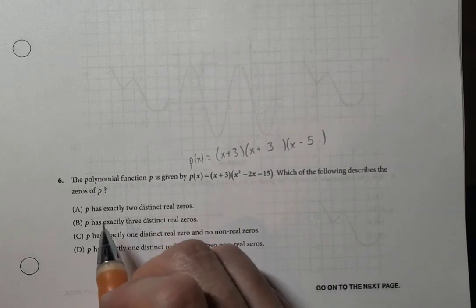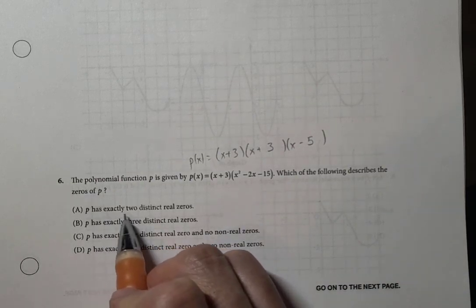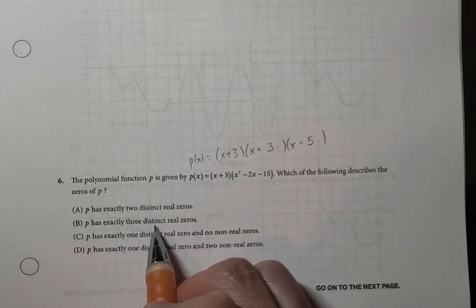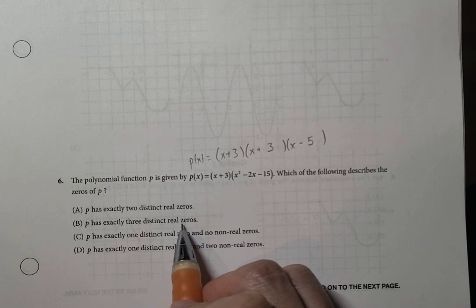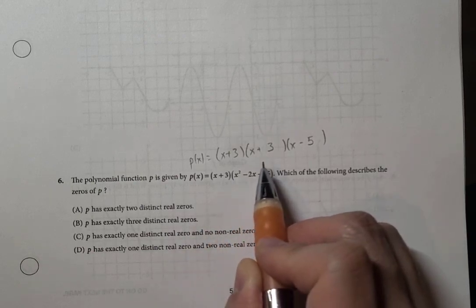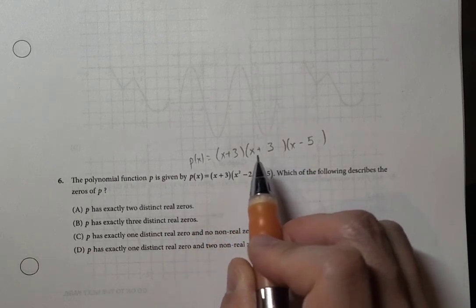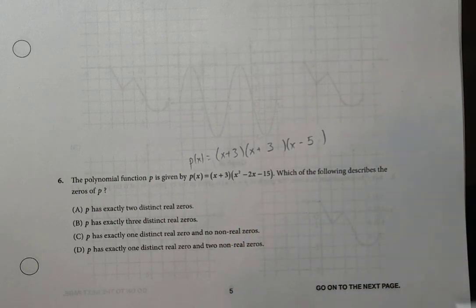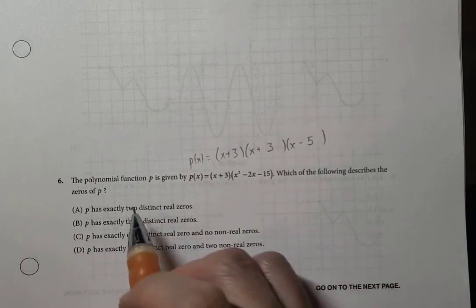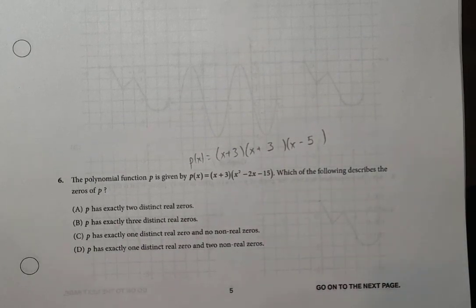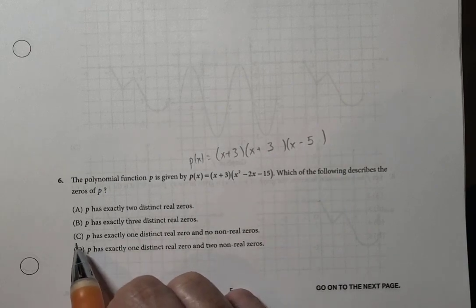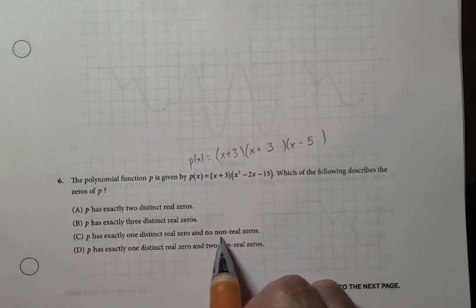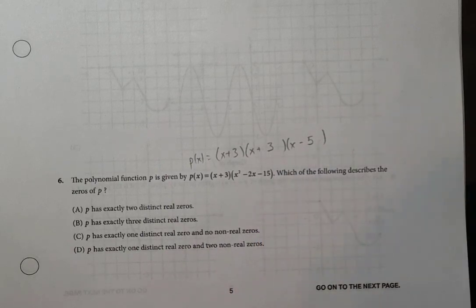Okay, so let's see what the choices say. P has exactly 2 distinct real zeros. P has exactly 3 distinct real zeros. We already know that's not true because there's 2 distinct, and of those 2 distinct, one is repeating. Actually, what do they call distinct? Let's keep reading because I'm not sure, I'm not a teacher of AP Precalculus, I'm just a tutor. So let's see what the other choices say. P has exactly 1 distinct real zero and 2 non-real zeros. There's clearly real zeros here.